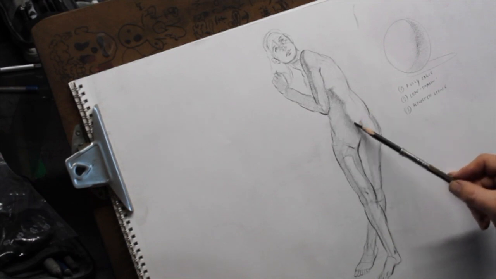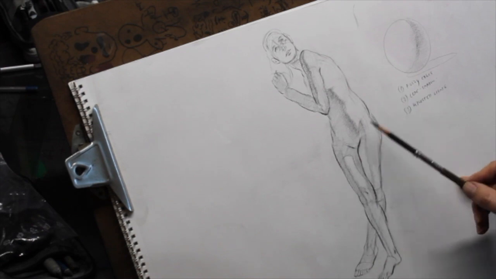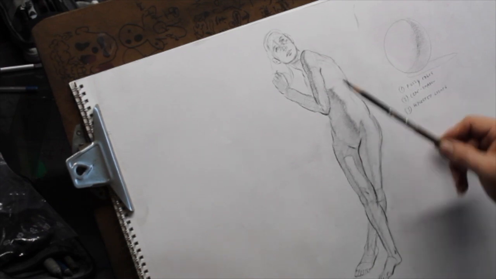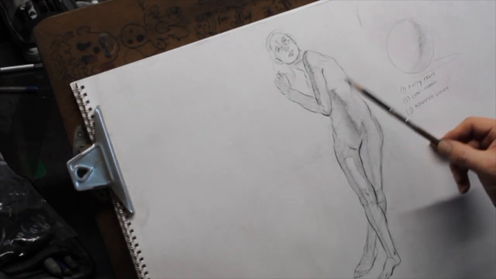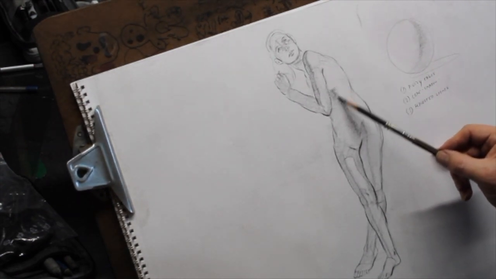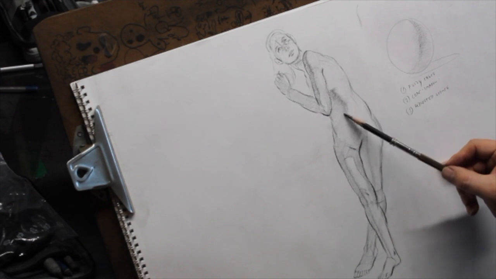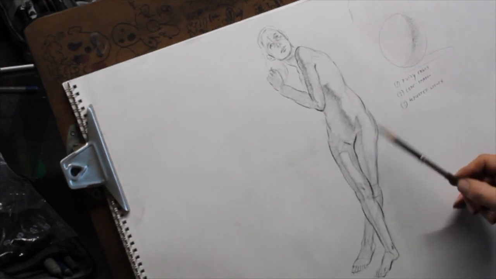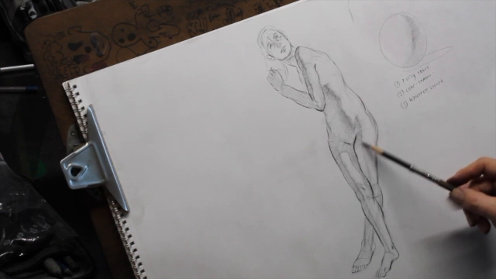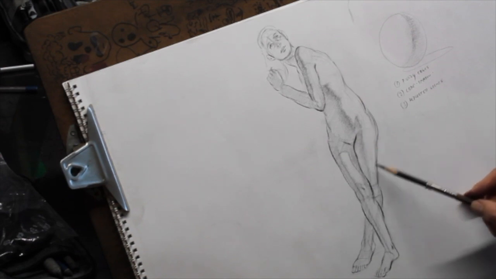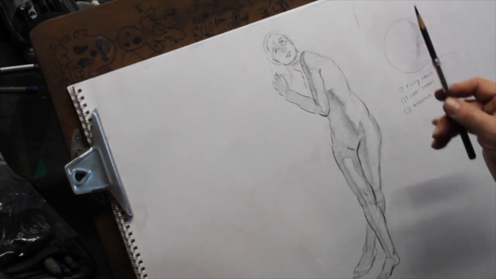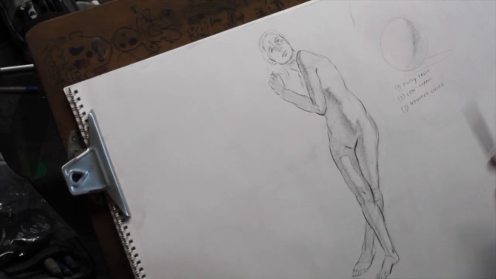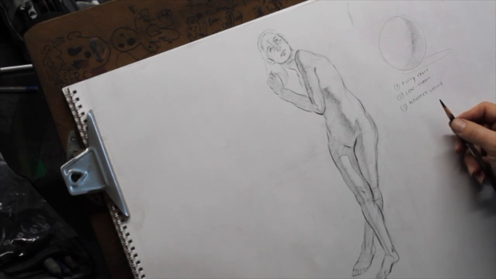Work in layers. Let the pencil build up little by little, like this. If you feel like you start losing the halftone, put it back in. Alright, so what I'm doing now is putting in my core shadows. We've dealt with the body shadows. Now let's deal with the three properties of cast shadow.